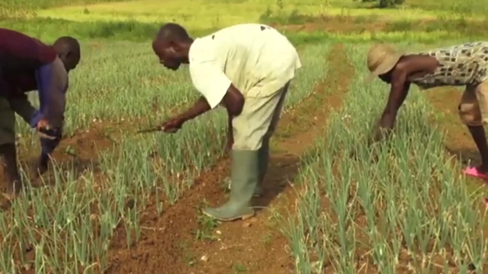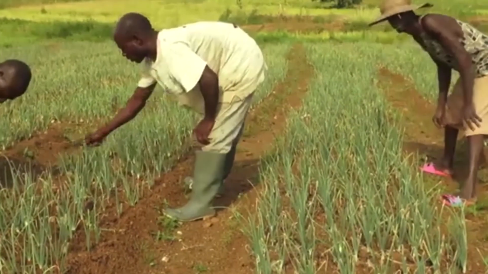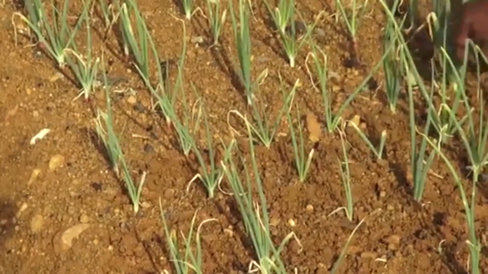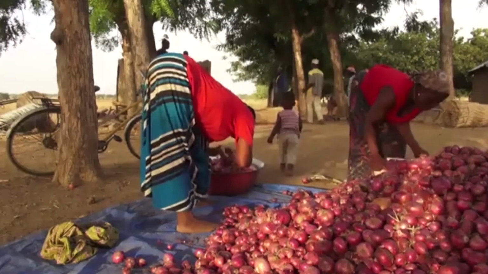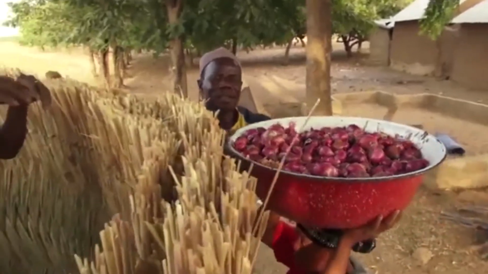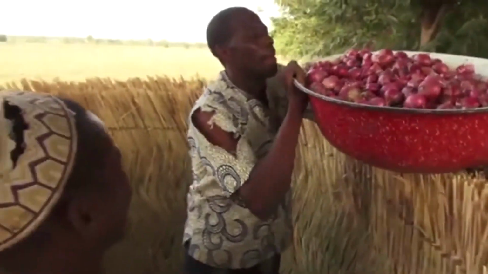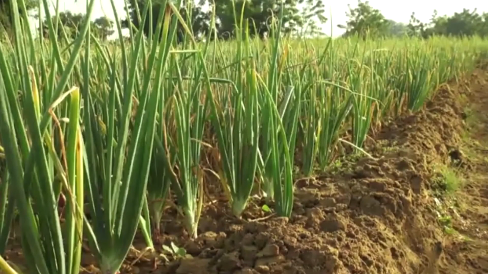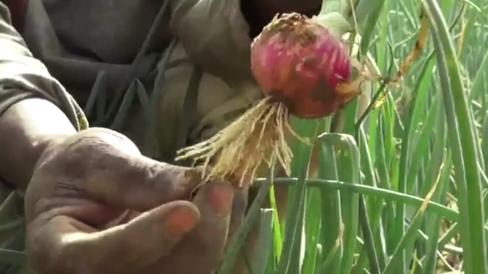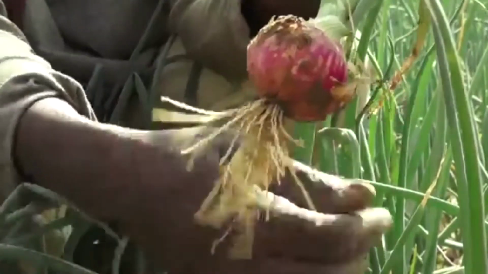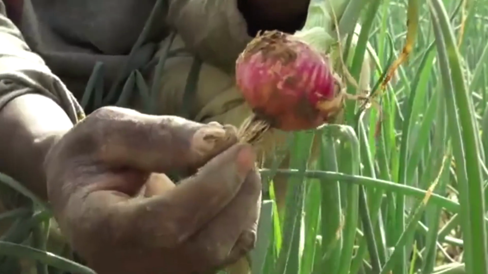Nitrogen helps onions grow leaves quickly. Excess nitrogen delays budding, softens bulbs, and reduces post-harvest storage life of onions. This is why it is important to apply urea at least 2 months before harvest. Phosphorus helps onions to develop roots. Potassium helps the onions resist diseases that affect onions.